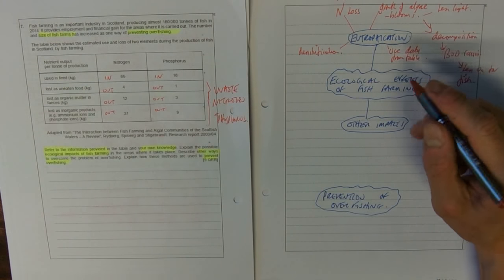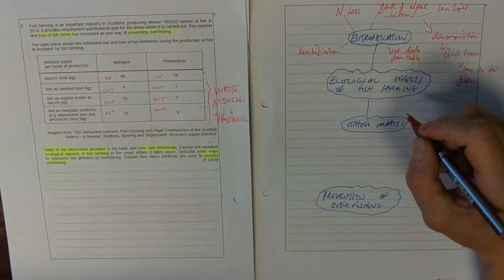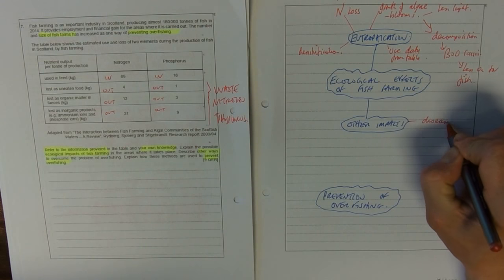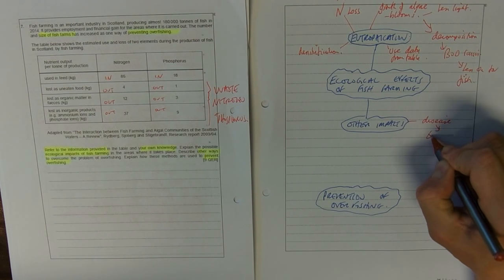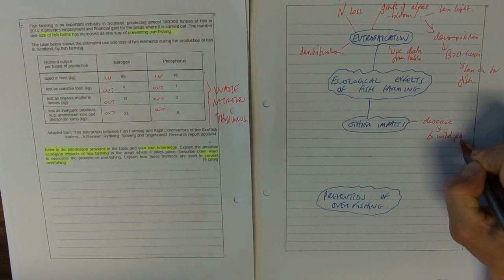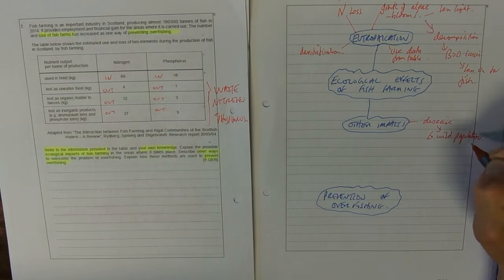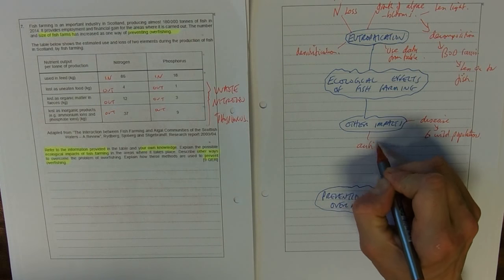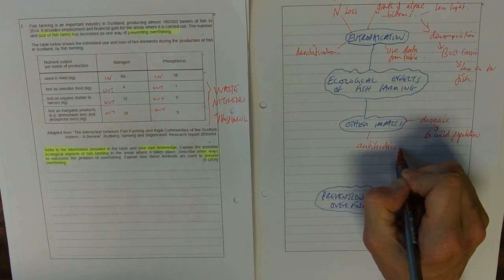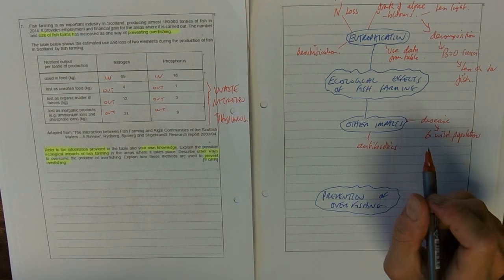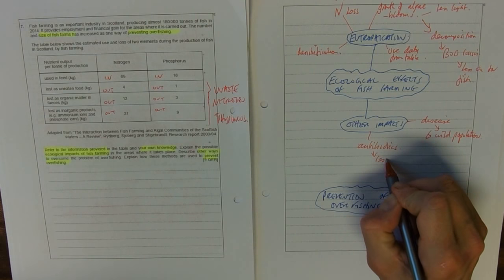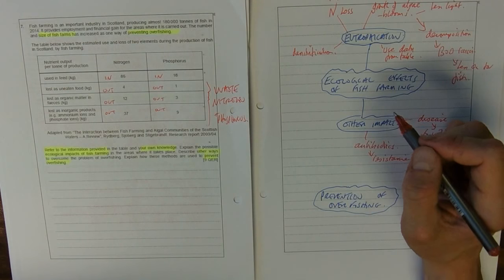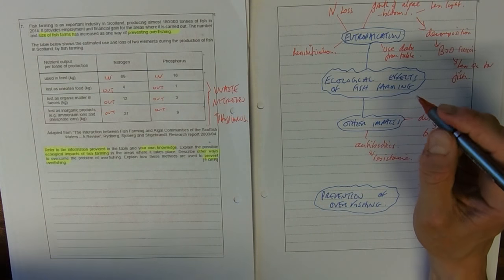Well, you've got lots of fish in a very small area, which can lead to diseases spreading to the wild populations. So disease to wild populations. Quite often they will use antibiotics, and that might lead to resistance, and you know about that from some areas of your notes.